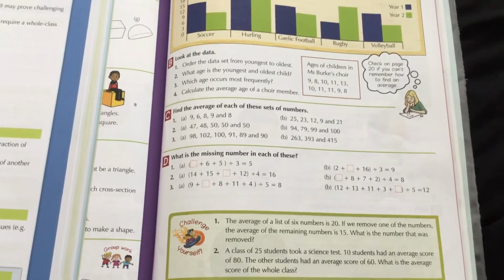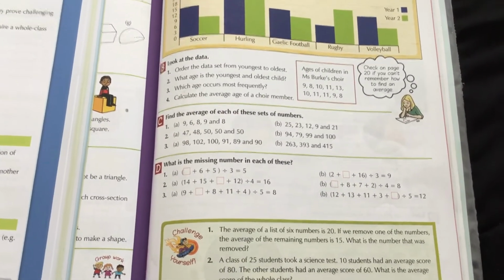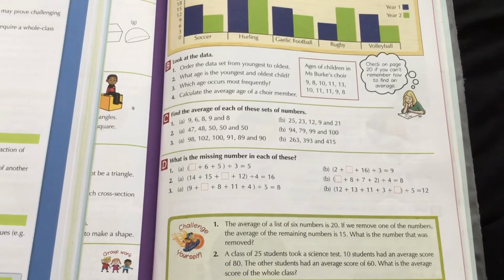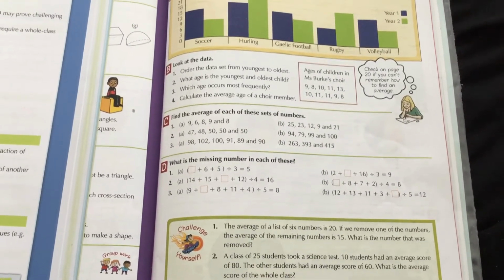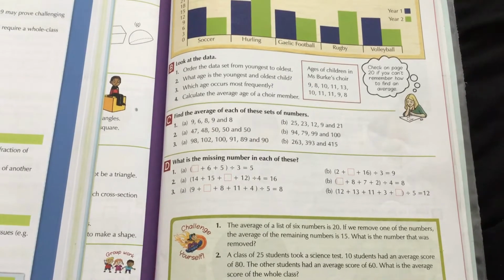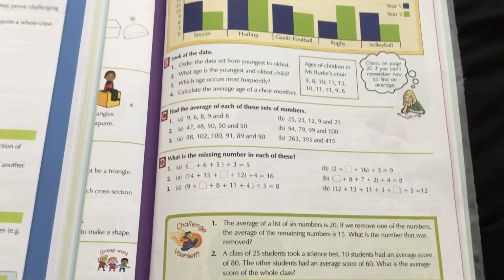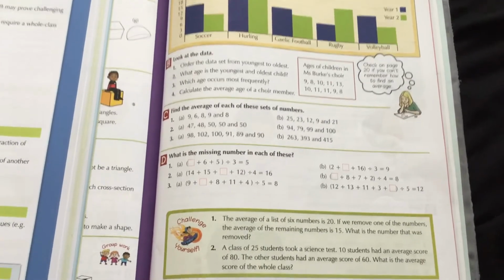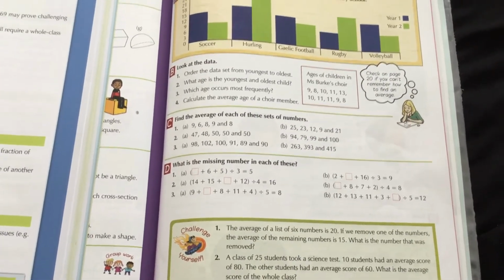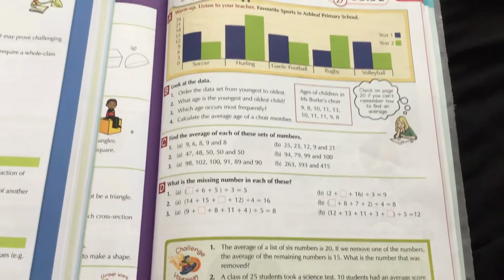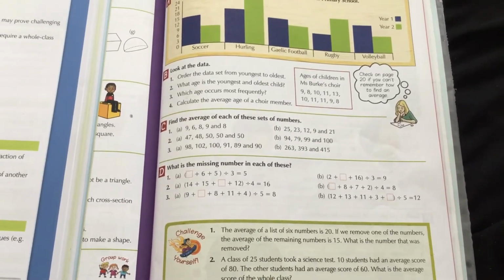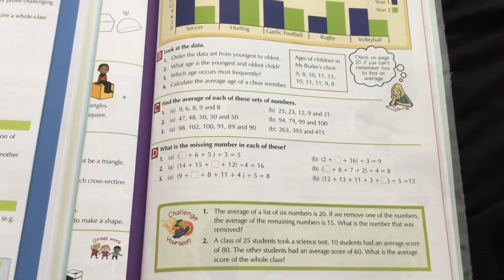So these are average based, guys. So the class of 25, 10 had 80, and the other students had an average of 60. So you have to find out what is the average score of the whole class. So that's quite easy when you think about it, lads. Just remember, always look at the relationship between the numbers and make sure you underline what they're asking you to do. And it's much easier to follow with that.